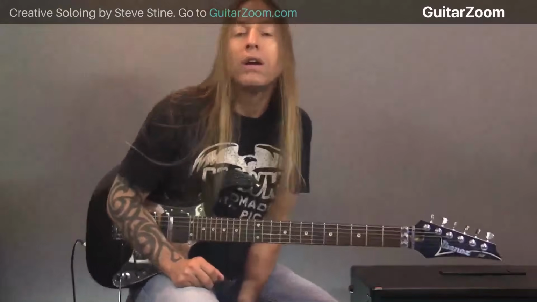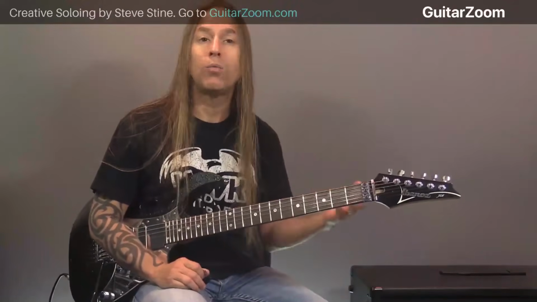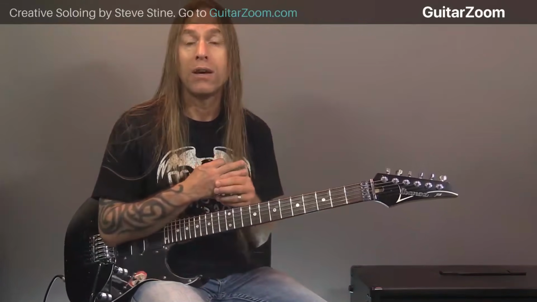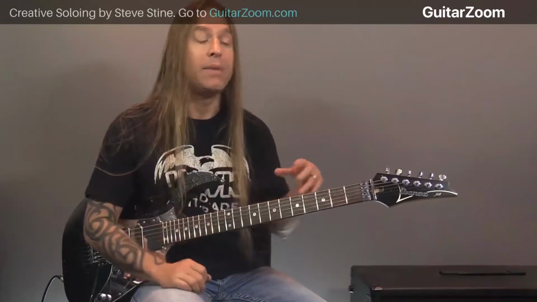Now again, none of that is bad. It's just when you've been playing for a while, you can tell whether or not a player is actually making a musical connection or whether or not they're just meandering through a shape. Meandering is a great technique to learn how to solo, but it is not, in fact, soloing on its own.